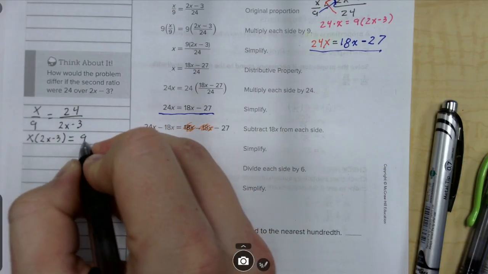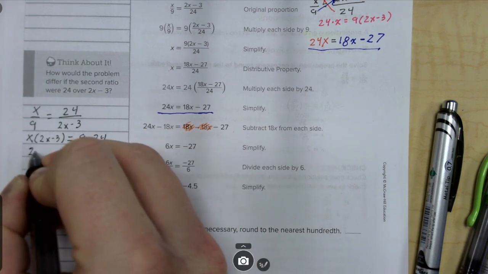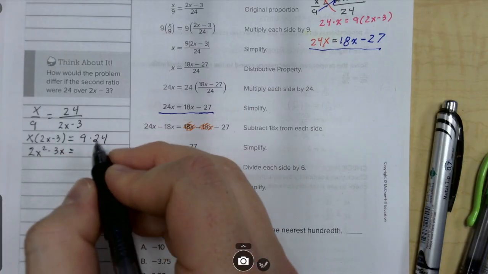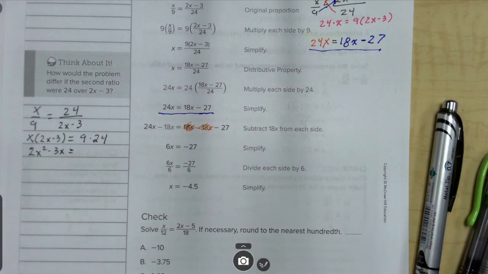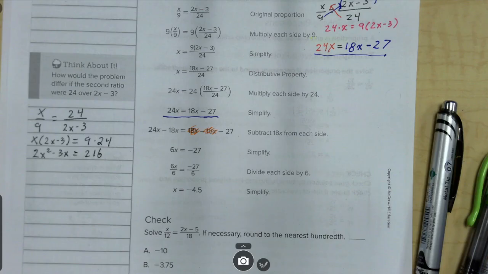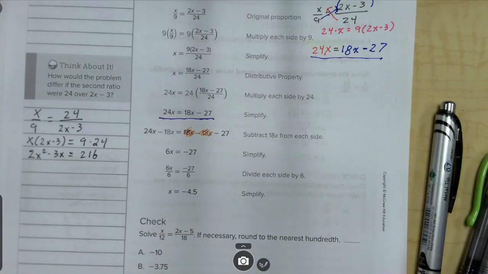This is going to be 9 times 24. This is going to become 2x squared minus 3x equals, and then 9 times 24 gives us 216. And we have to solve it from there. Solving quadratics is still a little bit above our head, but that's how this would change.